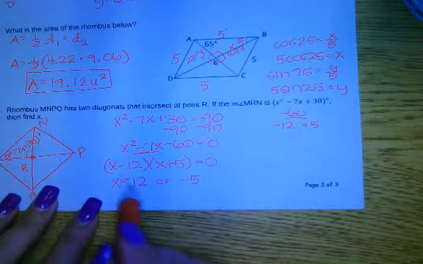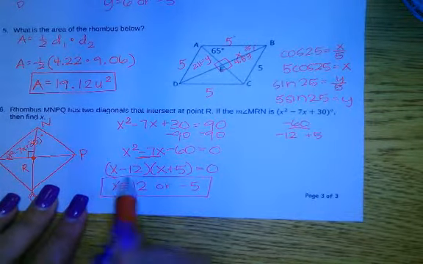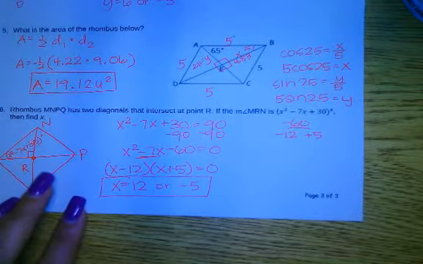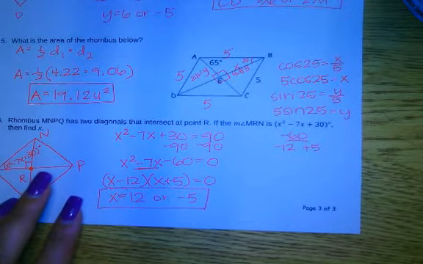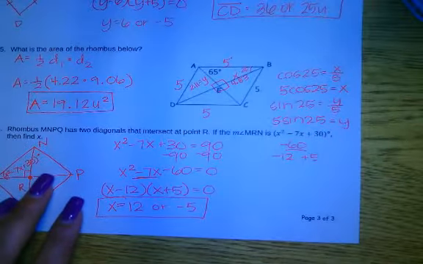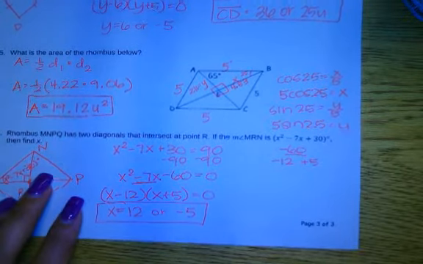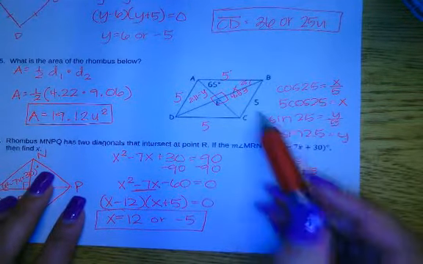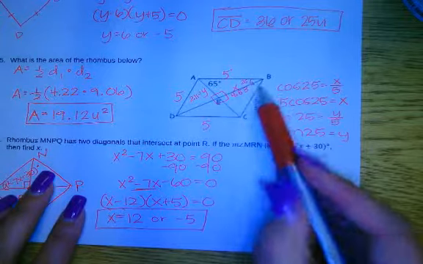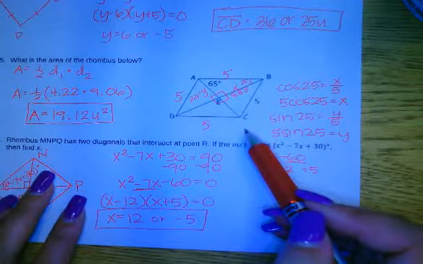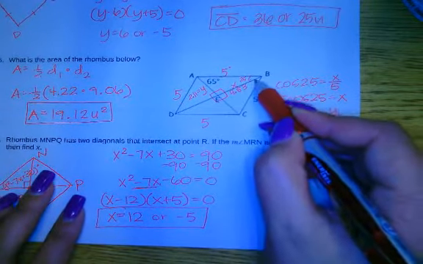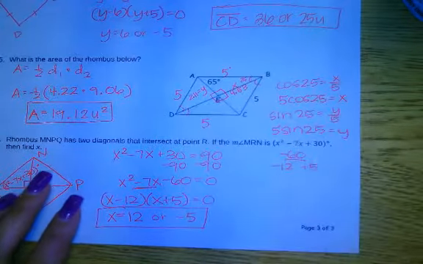In number 5, for the second triangle, which side is 25? This one? No, the other side. This is 25, this is 25, this is 25, and that's 25. Oh, we're done. Okay.